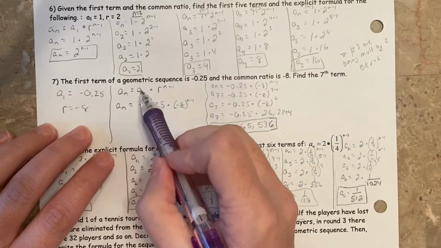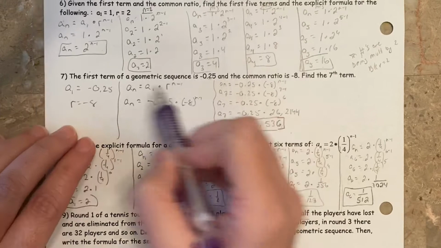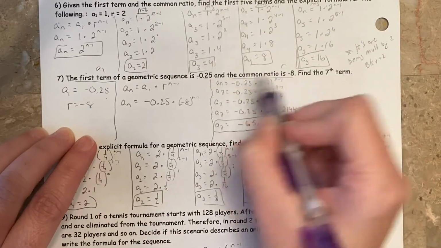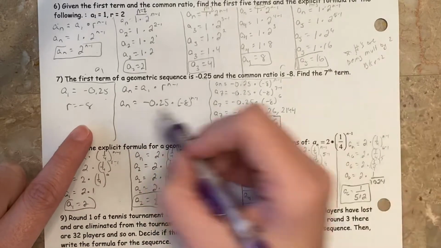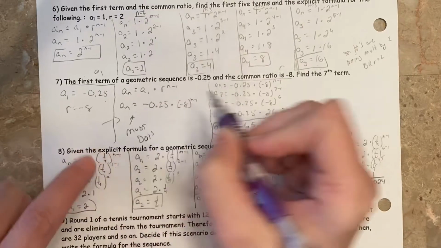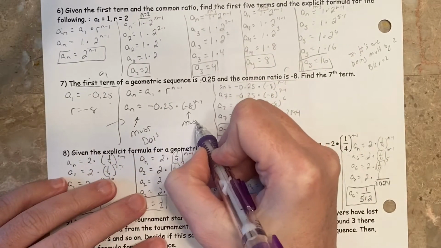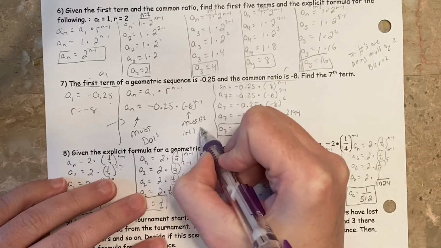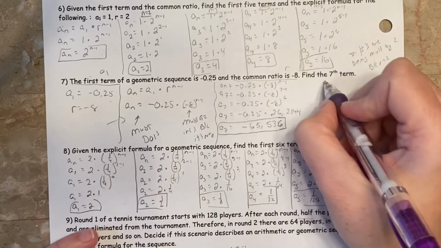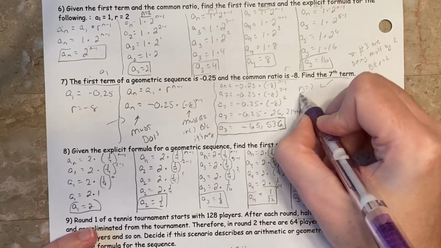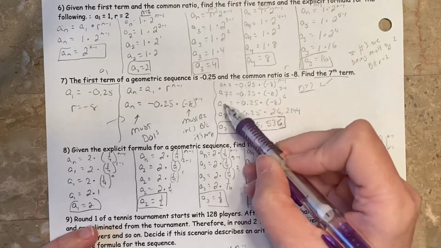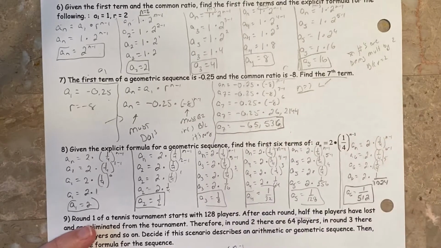The first term of a geometric sequence is -0.025. Okay, so your first term is your a sub 1. The common ratio, that's your r, is -8. Find the 7th term. So here you must do this first. You've got to figure this out first. And this must be in parentheses because it's negative. Okay, that's super important. So when you're figuring out your nth term, so that's your n equals 7, you get -65,536. Make sure these are all 7s and not n's.